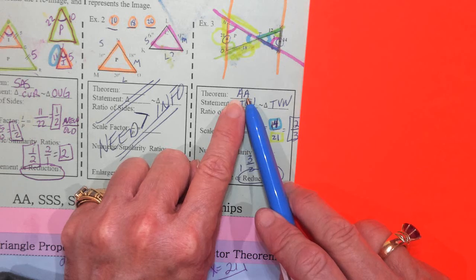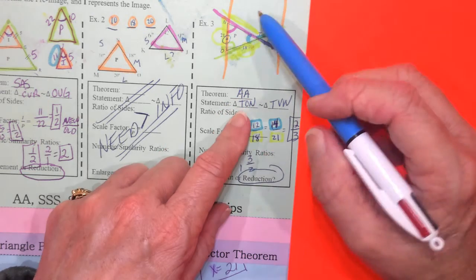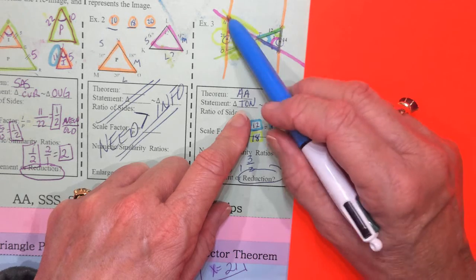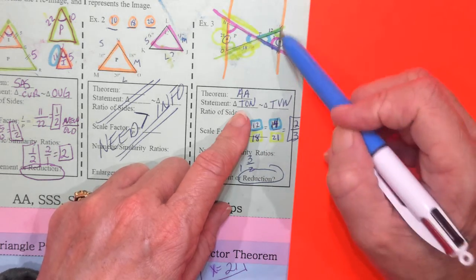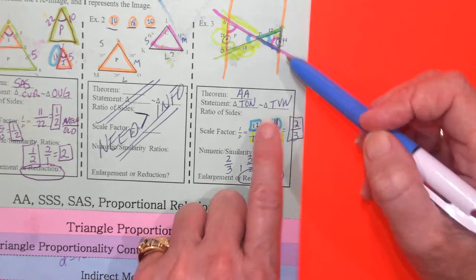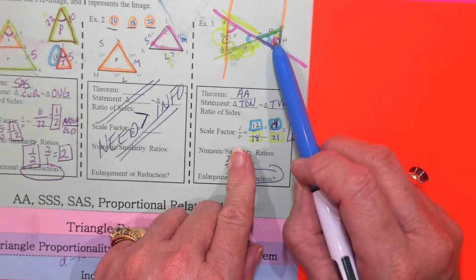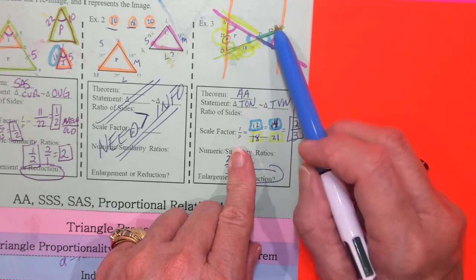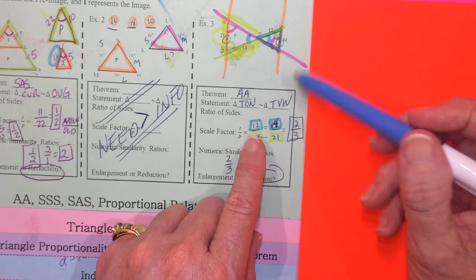Angle, angle, similarity. So to put my corresponding sides in the right place, since I call this one T-O-N, I started on this side, I'm going to have to go T, V, W. Now I go back and do my scale factor. My image is marked with an I, so I can take any one of those values. Well, they're going to compare them all.